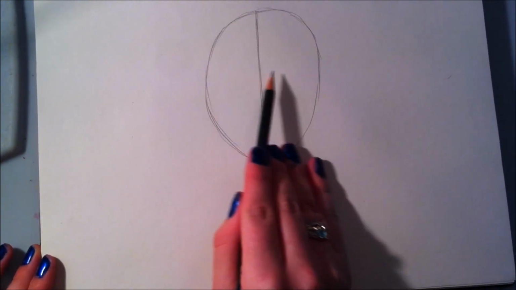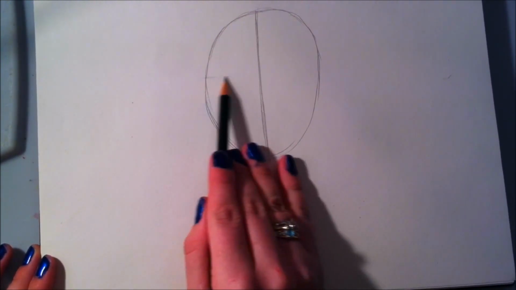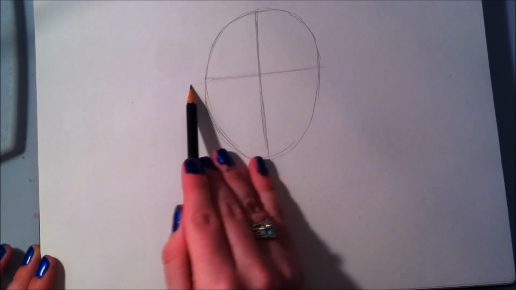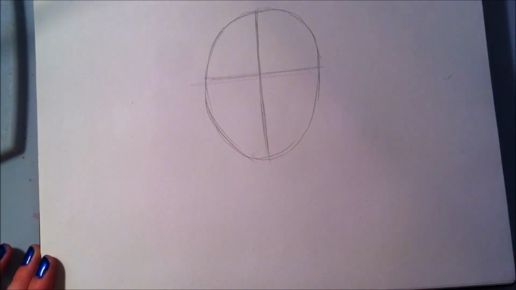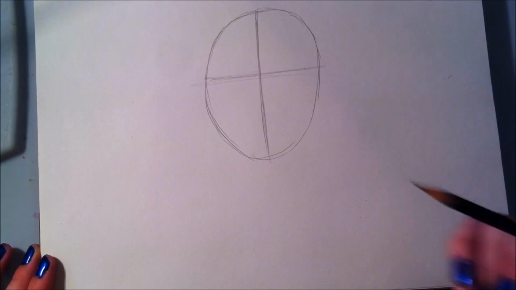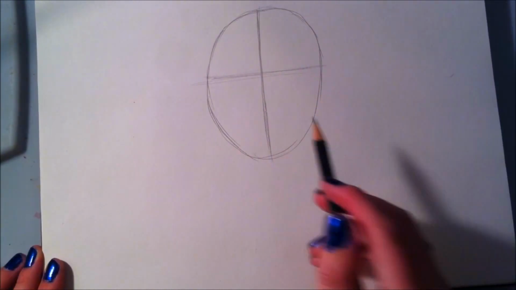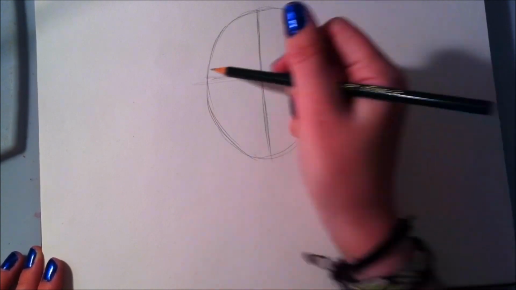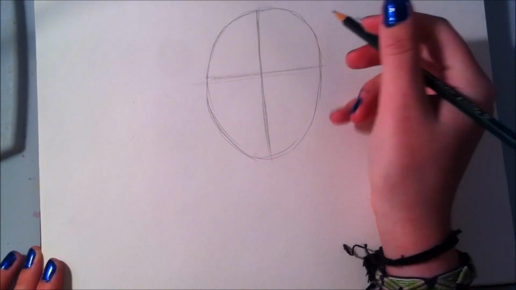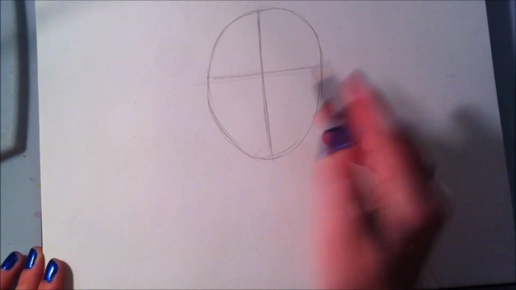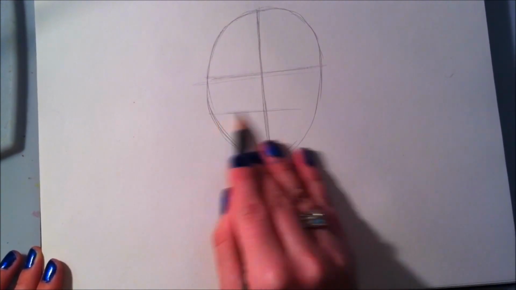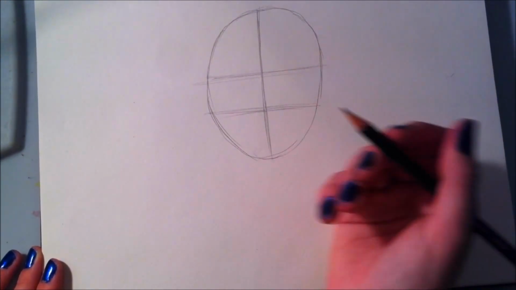Then you draw a line halfway through the center, and that's where your eyes are going to be. And then halfway between the line we just drew for the eyes and the bottom, which would be your chin, you're going to want to draw another line. And that is where your nose is going to go.